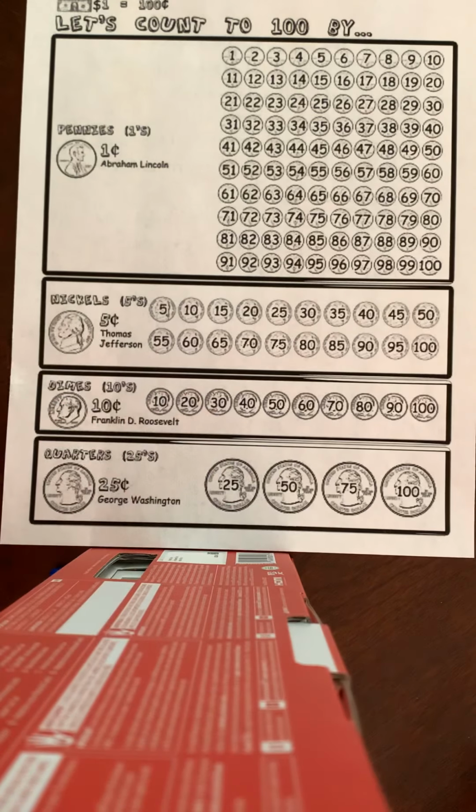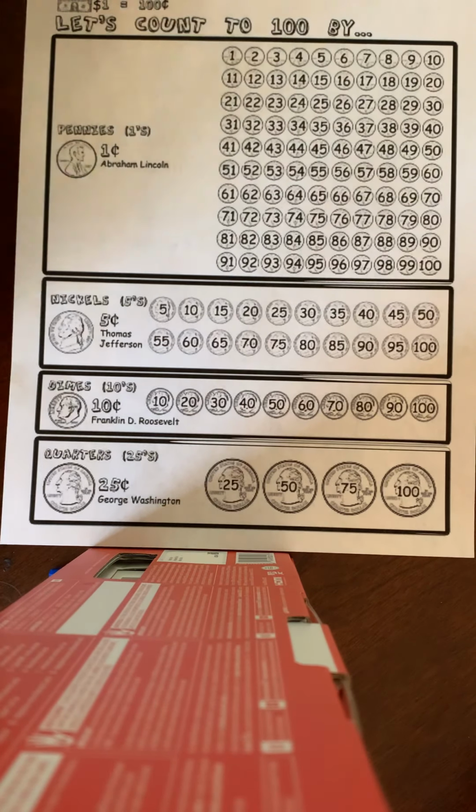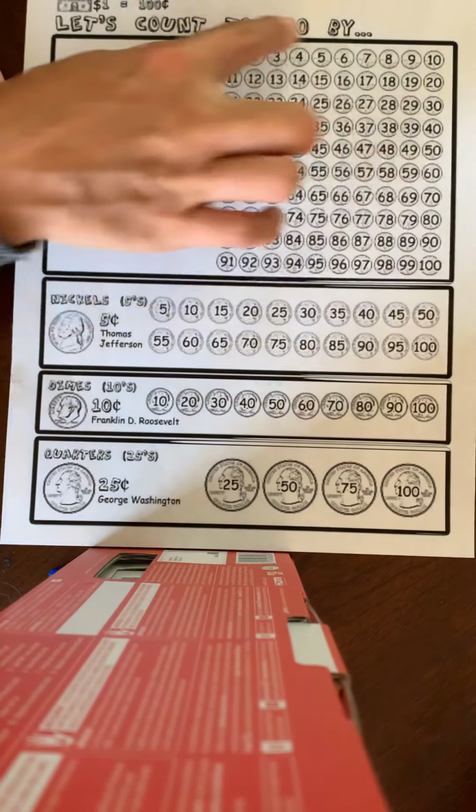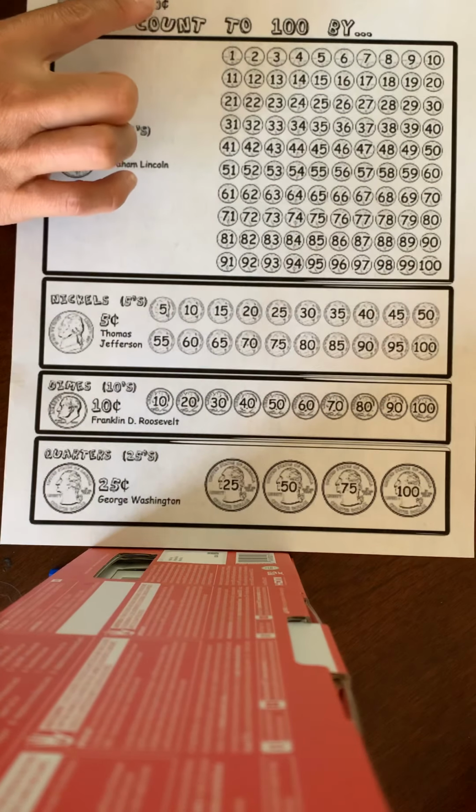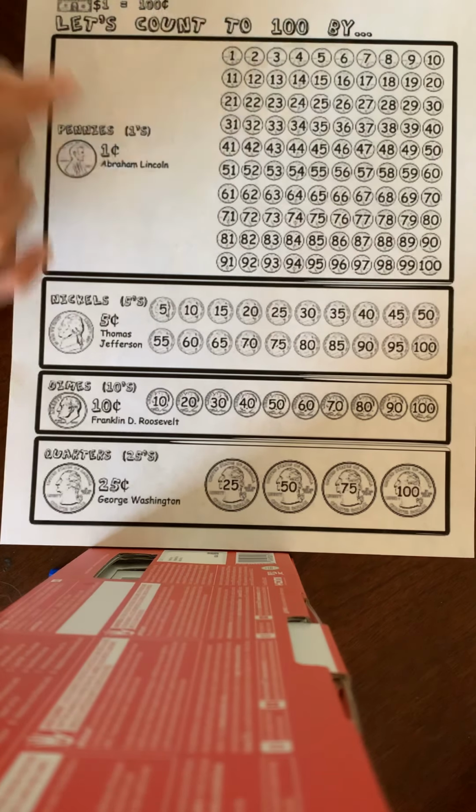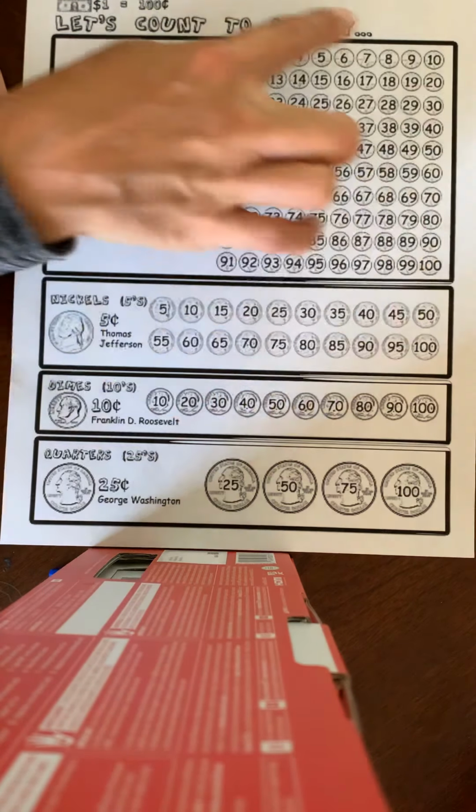I also like this resource because it shows you how many pennies you need to have a dollar, which you're going to have to know. Here you see that you need 100 pennies to equal a dollar. So there's 100 cents in a dollar.